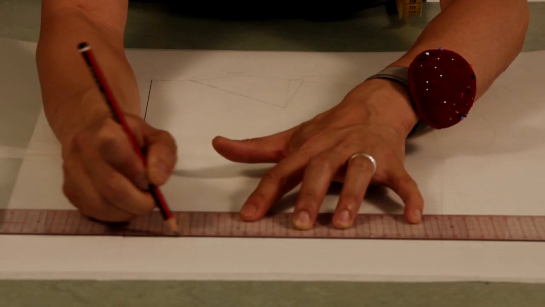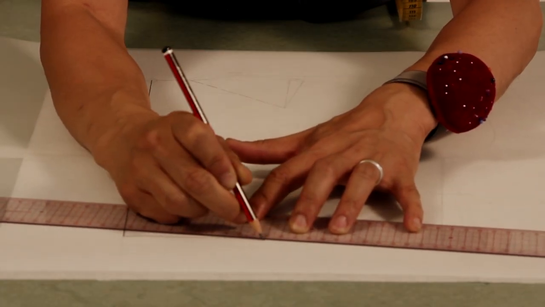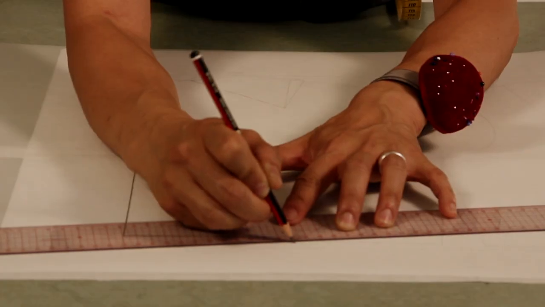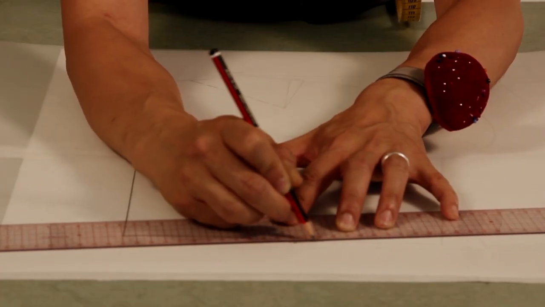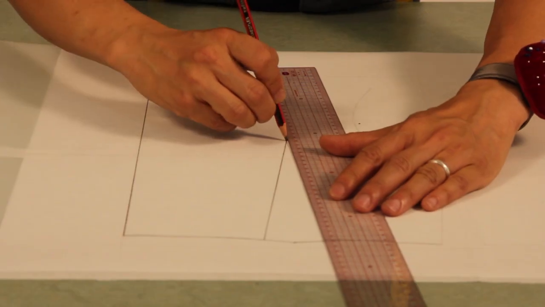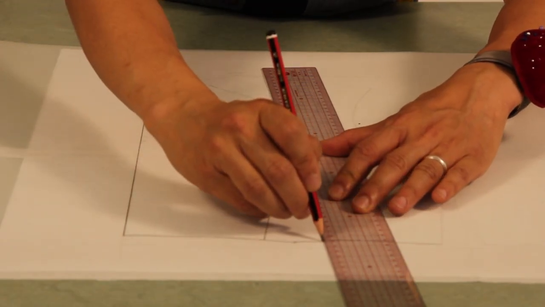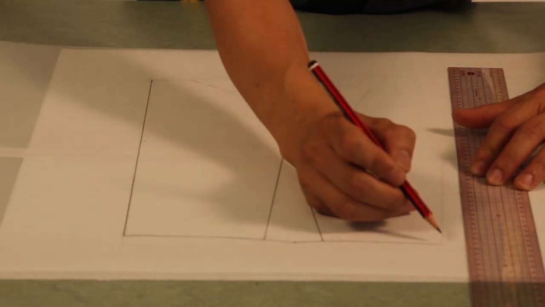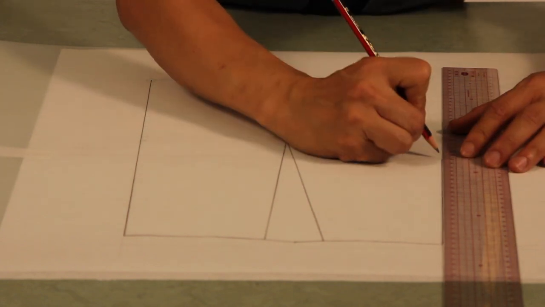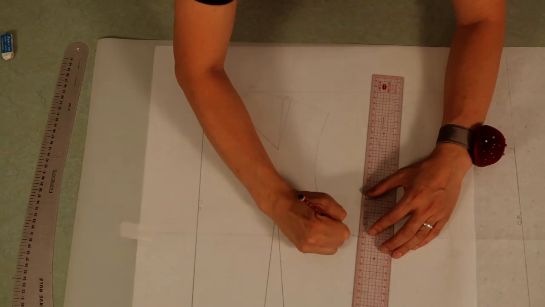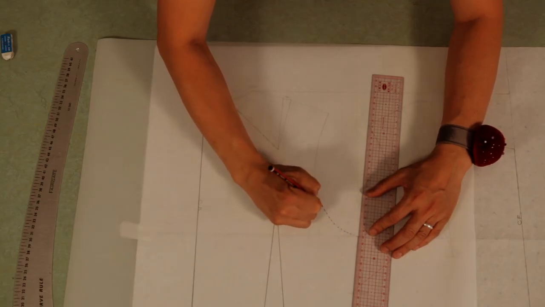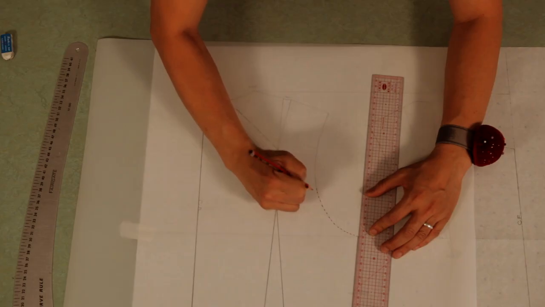waistline, including the back dart, both dart legs, side seam, using a soft pencil to mark the curve of the armhole.